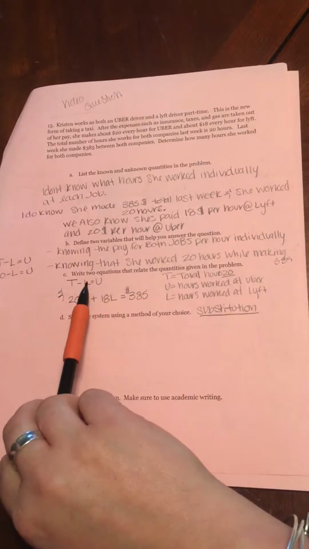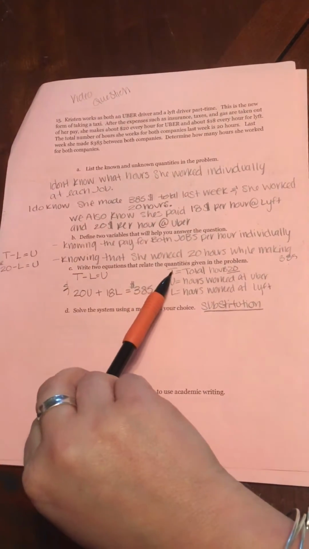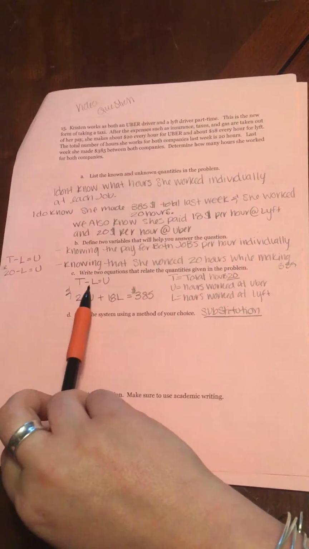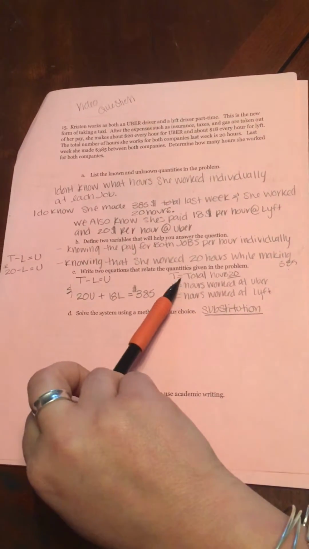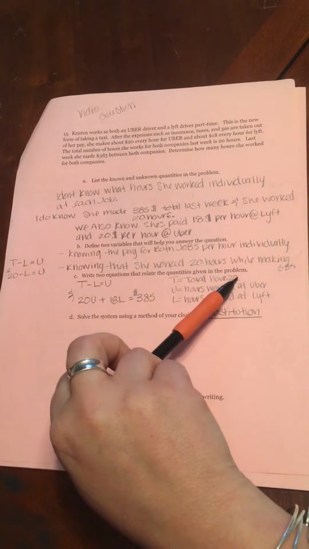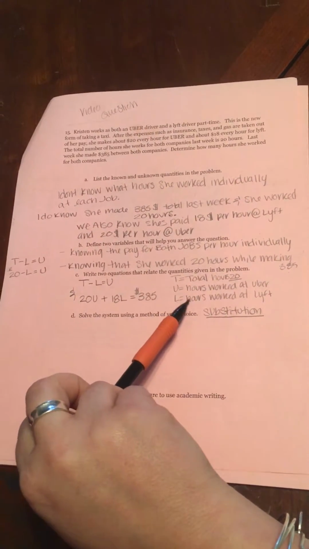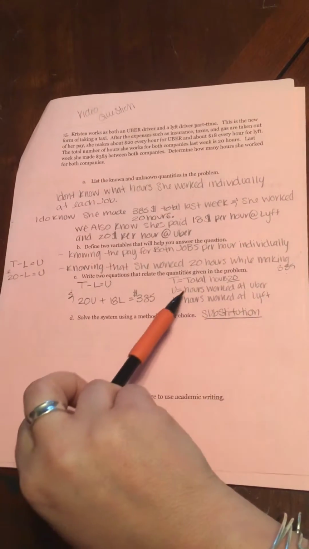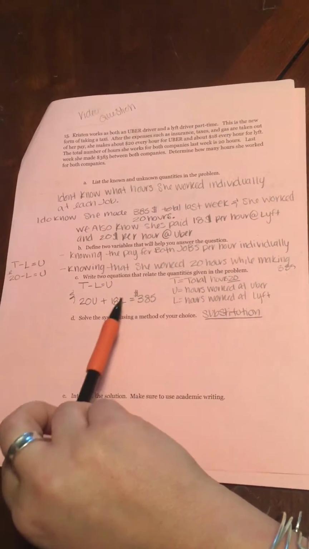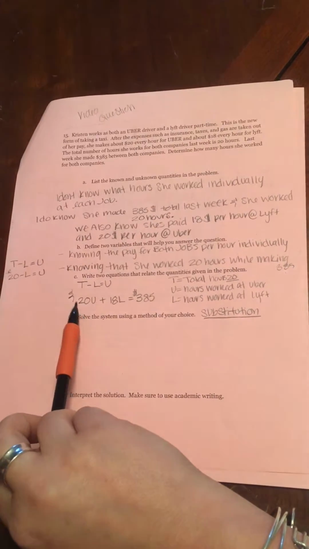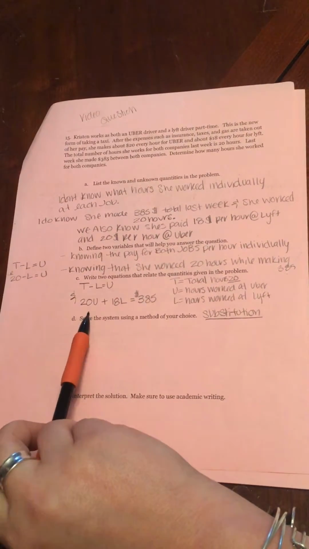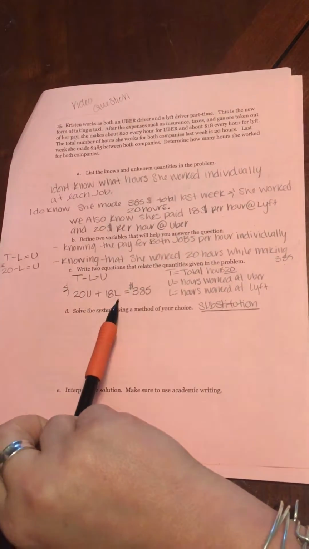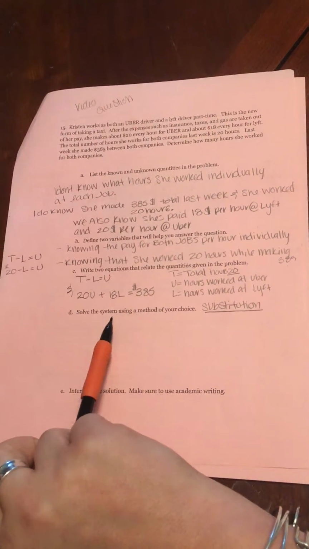So to write two equations that relate the quantities given in the problem, T minus L equals U, which is T, total hours worked, which is 20, minus L, which is the hours worked at Lyft, equals U. So 20 minus L equals U. And the other equation that's going to help us solve the problem is 20U plus 18L equals 385.